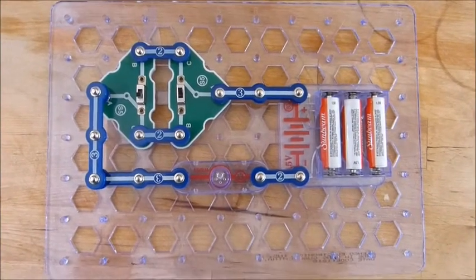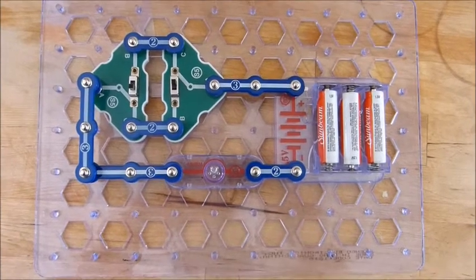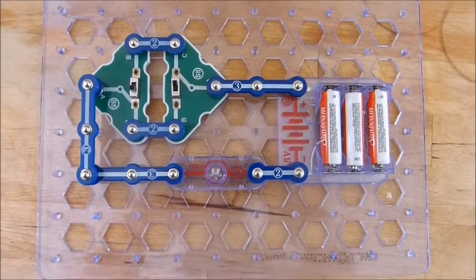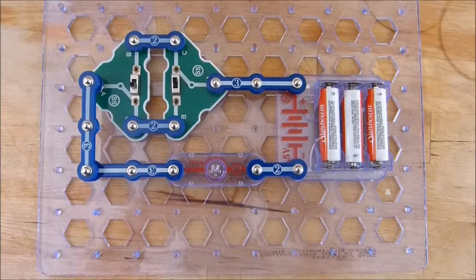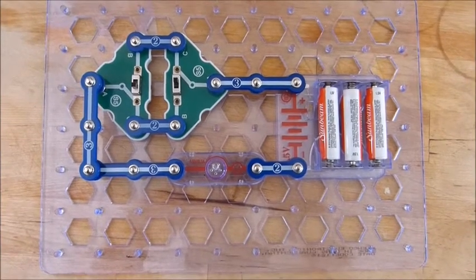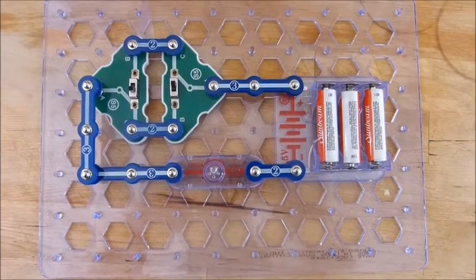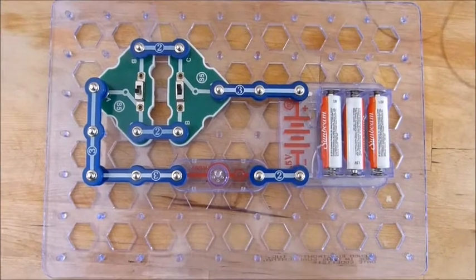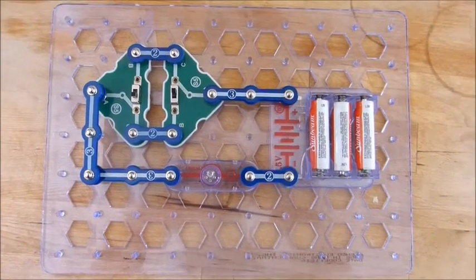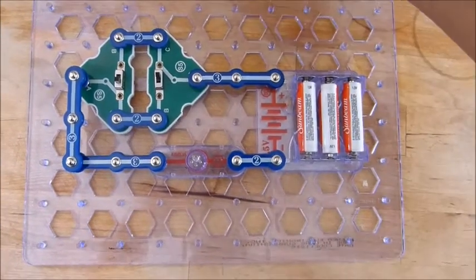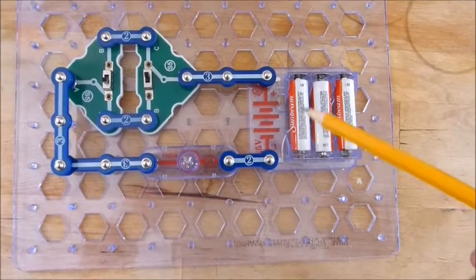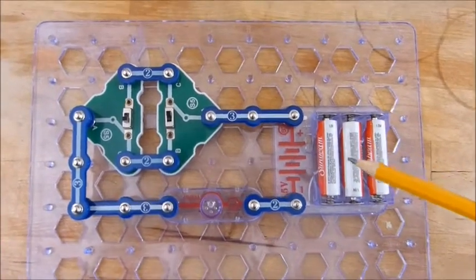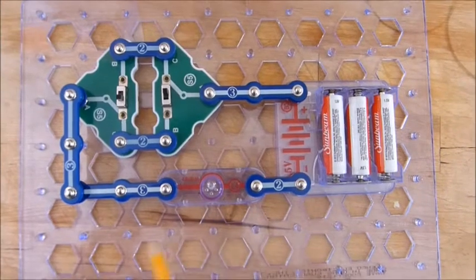Okay, so this is my challenge. My challenge was I had to use two switches to create a circuit that allows you to turn a light on and off independently from two independent locations. So here I have my circuit. I'm just going to use this pencil to point out different aspects of the circuit.